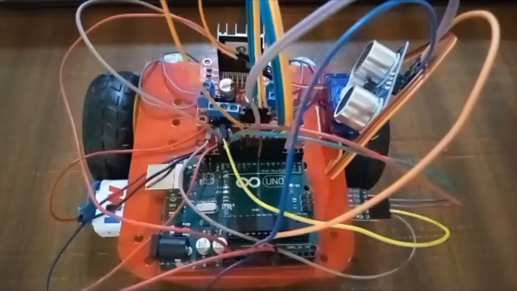Hi everybody, today I have made a Bluetooth obstacle Arduino based remote control car. And unlike any other videos, I'm not showing you how to build a robot car, but today I will explain what I have done in it and what are the main modules and function of this robot car.